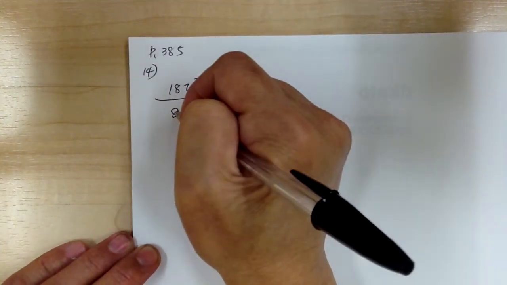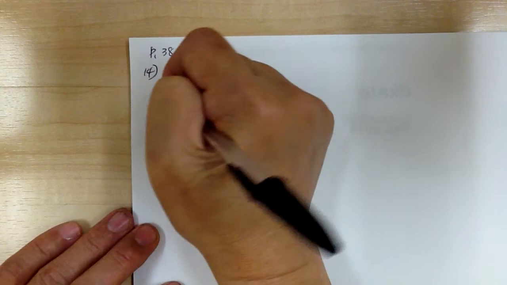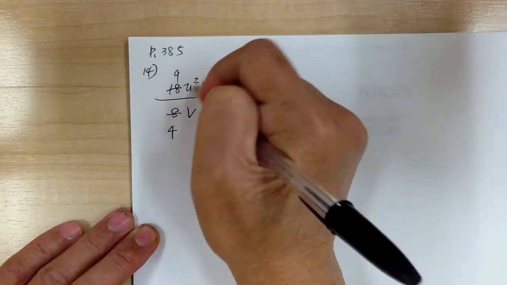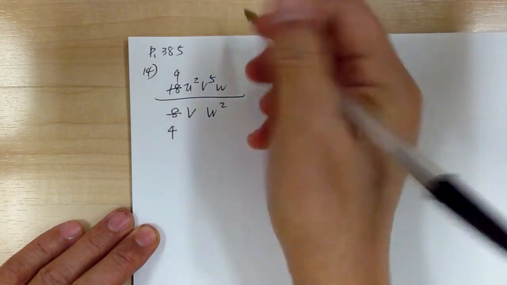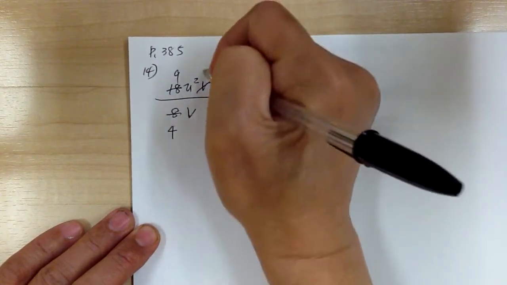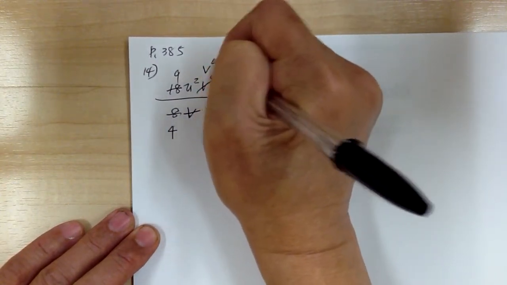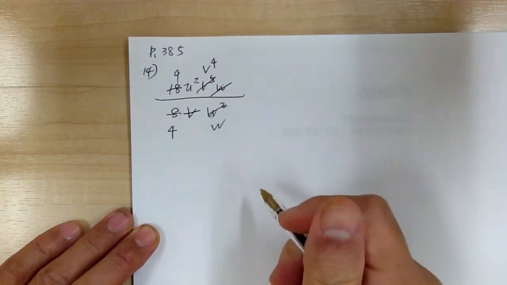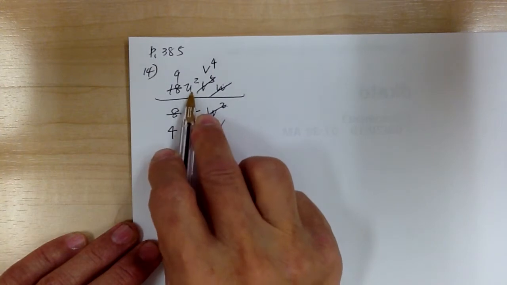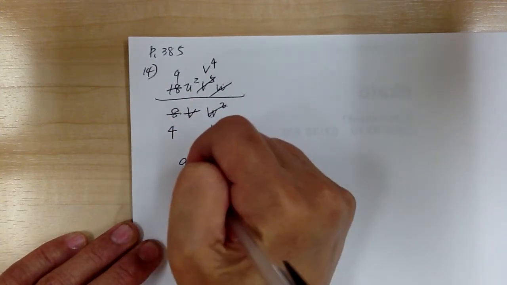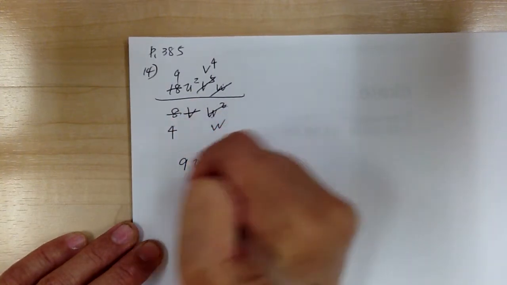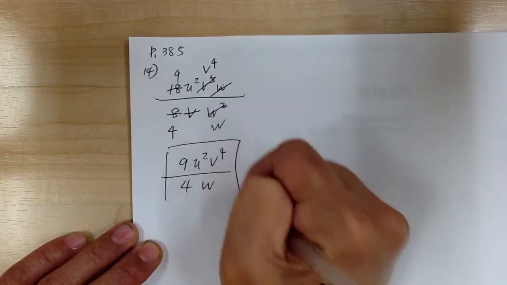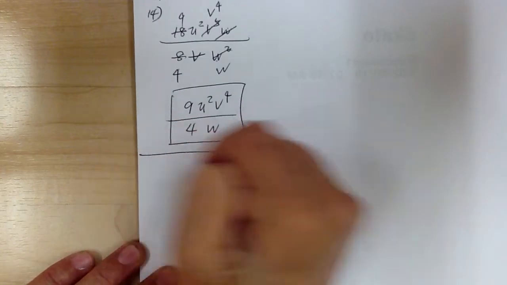So 18 and 8 you can divide by 2, and then you go down to u, there's nothing to cancel, then you go down to v, so v and v to the 5, so you get v to the 4. W and w squared, you get w left over on the bottom. So you can watch out for that one, okay? So you got 9u squared, v to the 4 over 4w. And that's it.